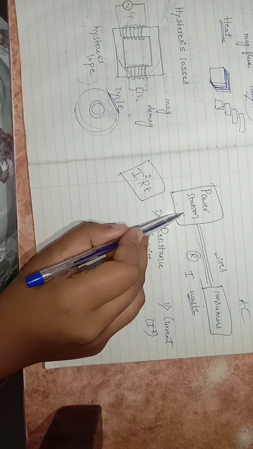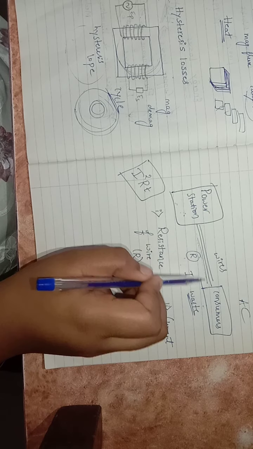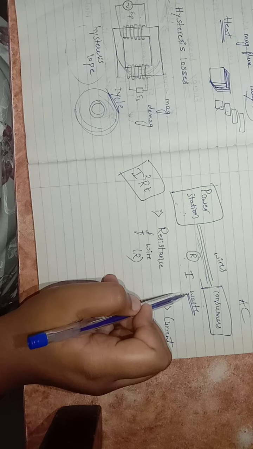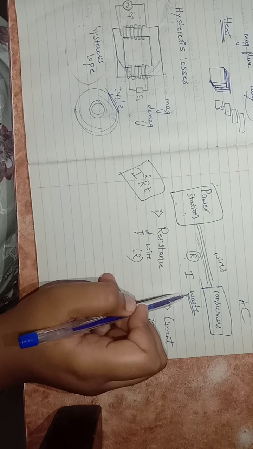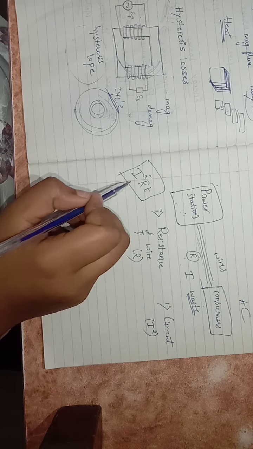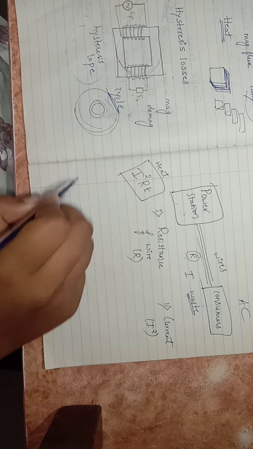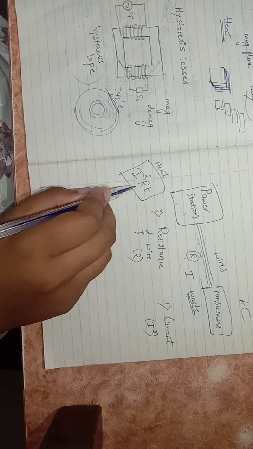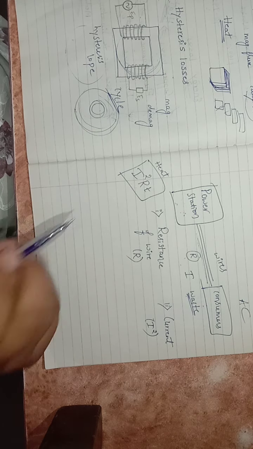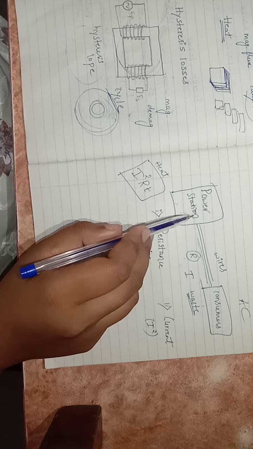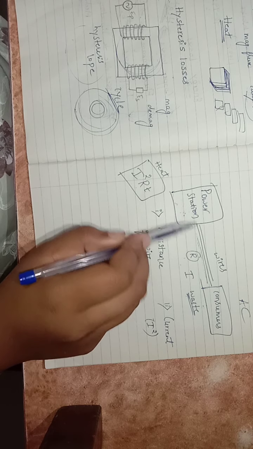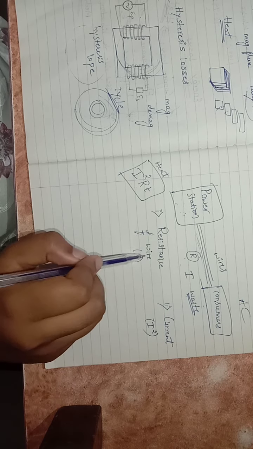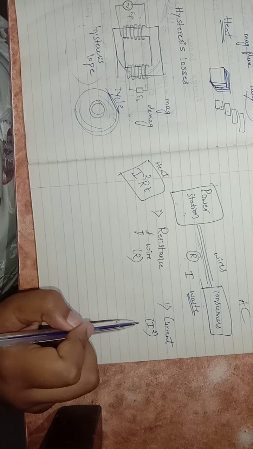Means from the power station to the consumers, whatever the current is coming, AC is supplying that. In that we are getting some energy waste, or some energy loss, and that energy loss is in the form of heat energy, and that heat energy is nothing but I square RT. So what I am telling here, the power loss during the long distance supply of the alternating current from power station to the consumers depends on two factors. First is resistance of the wire R, and square of the current I square.